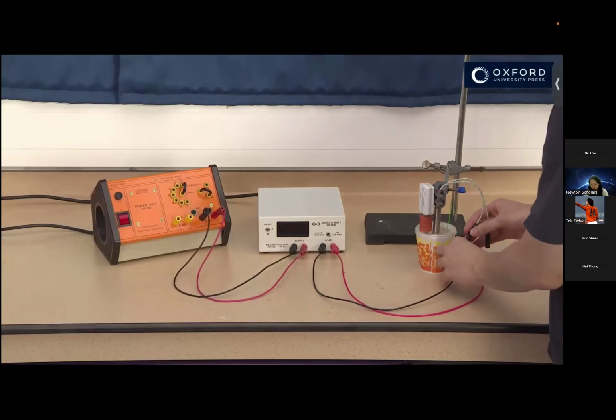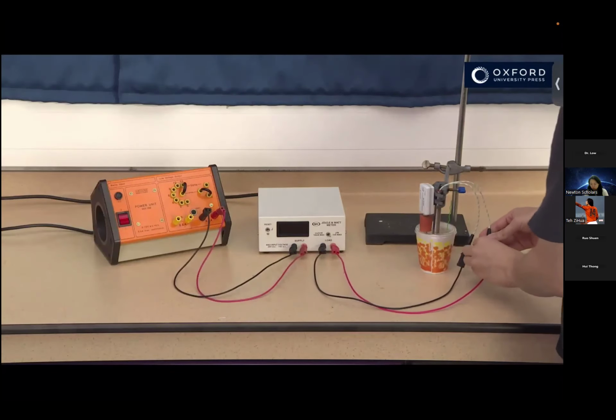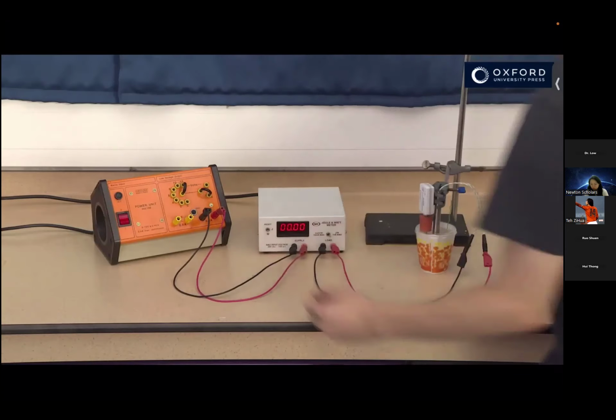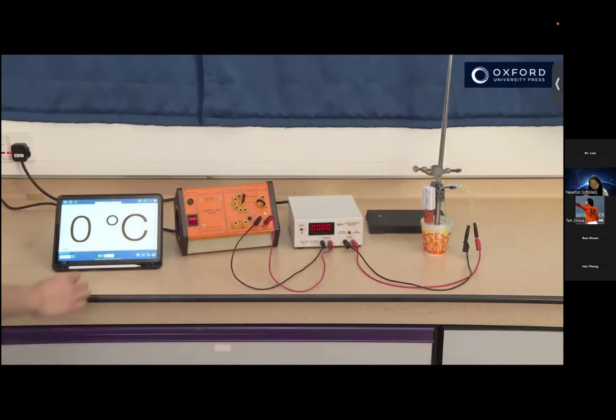Connect the heater to the power supply via the joule meter. Record the initial temperature of the water and the initial joule meter reading.